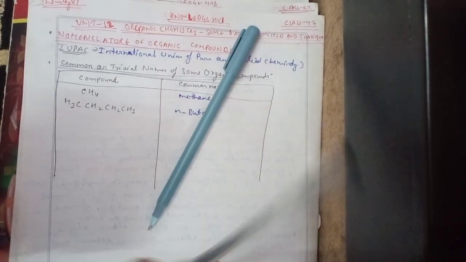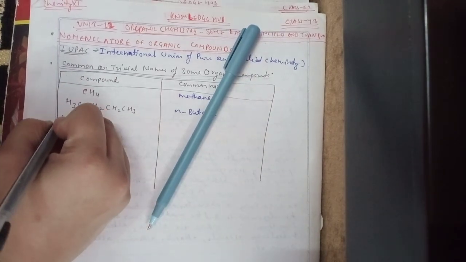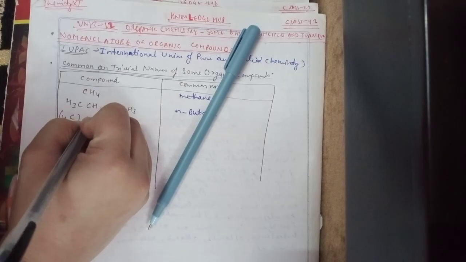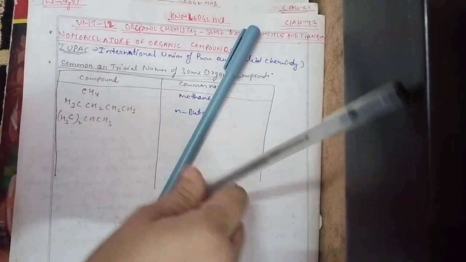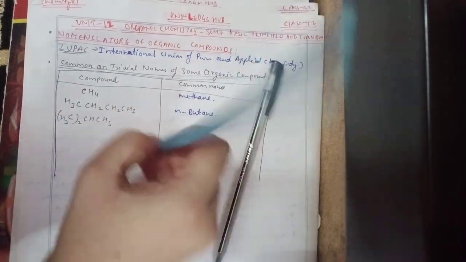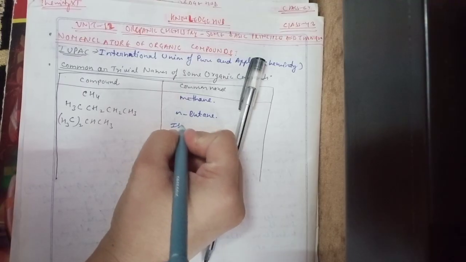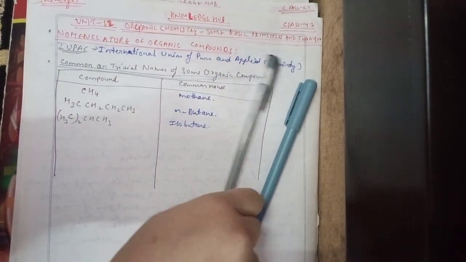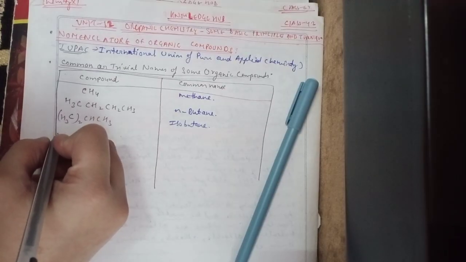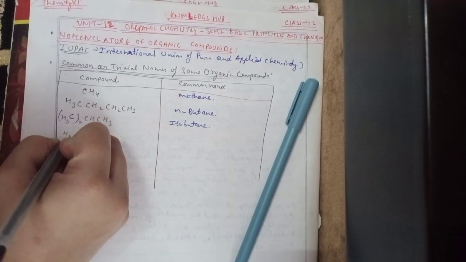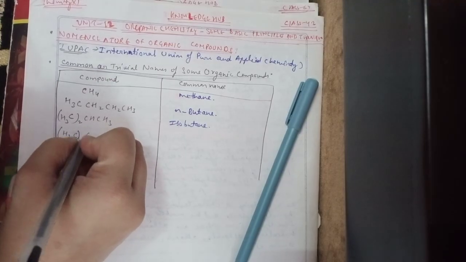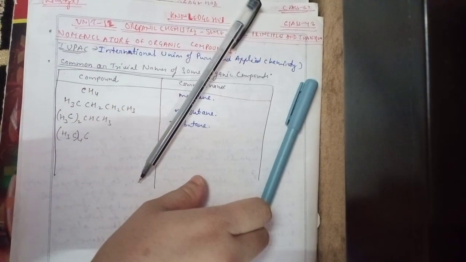The next is CH3 whole twice, CH3, that is isobutane. Next is the four-carbon compound, this is neopentane.